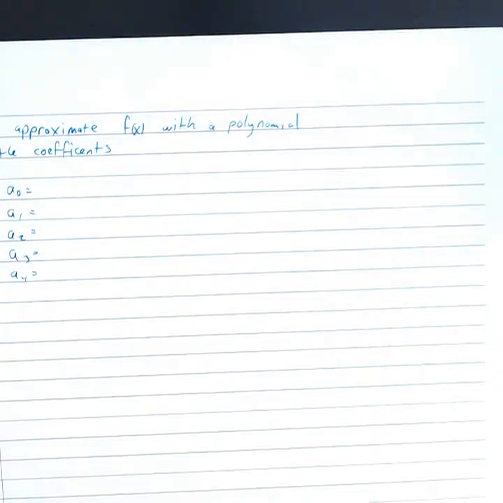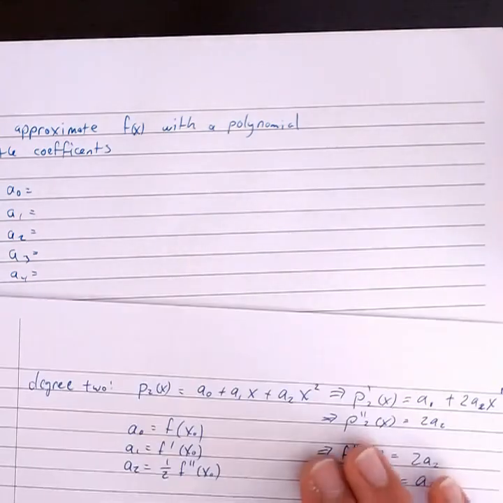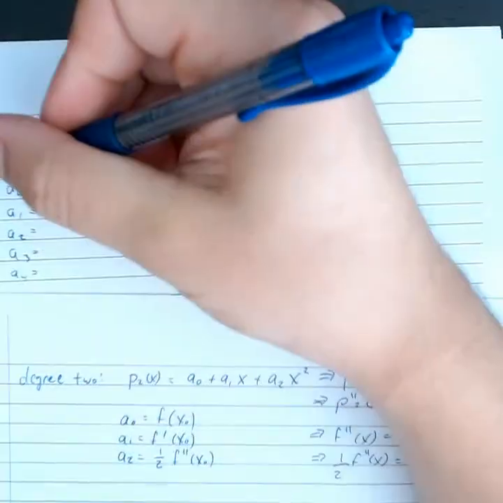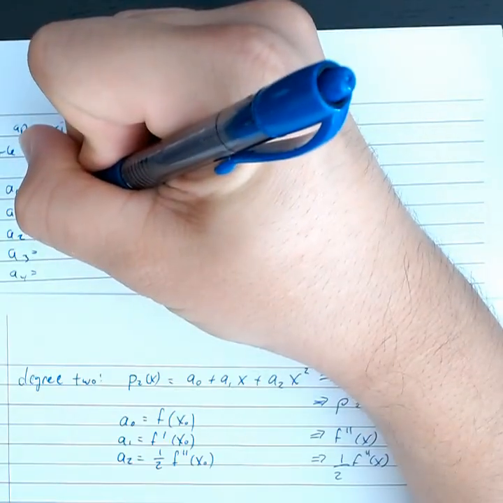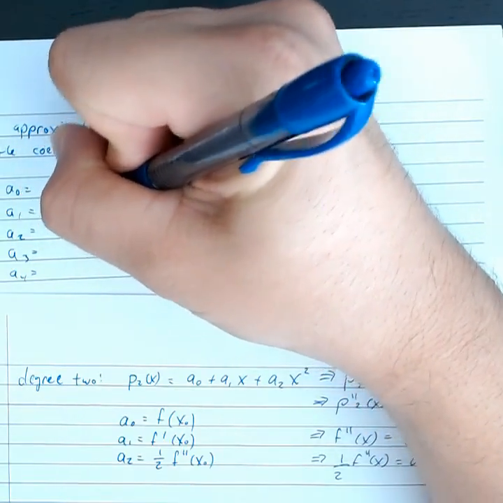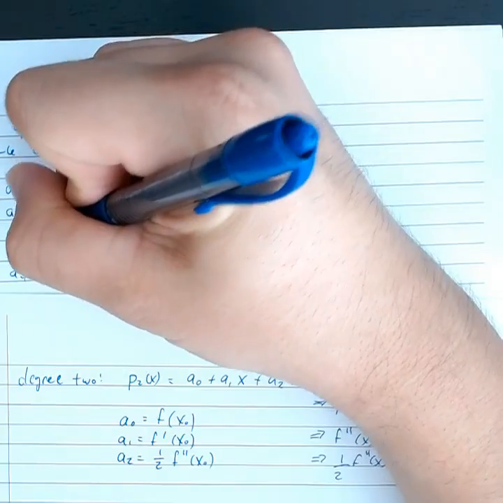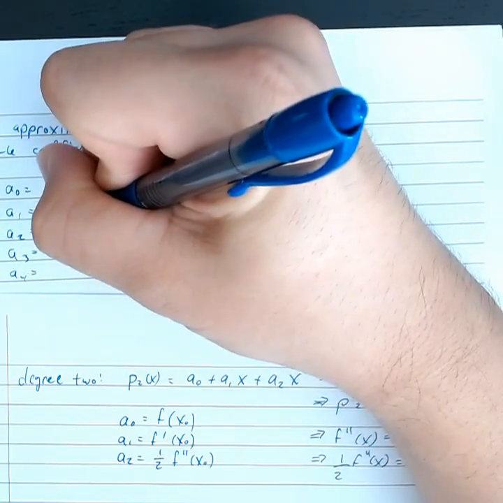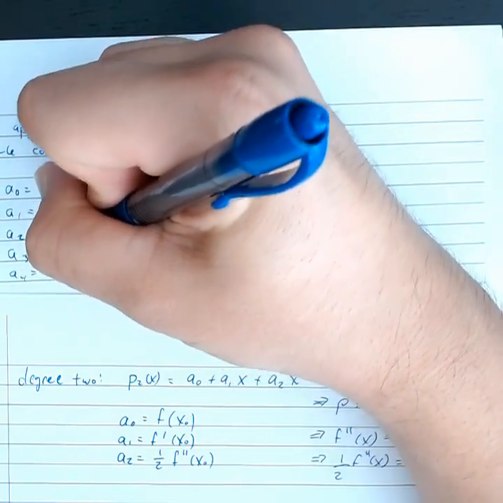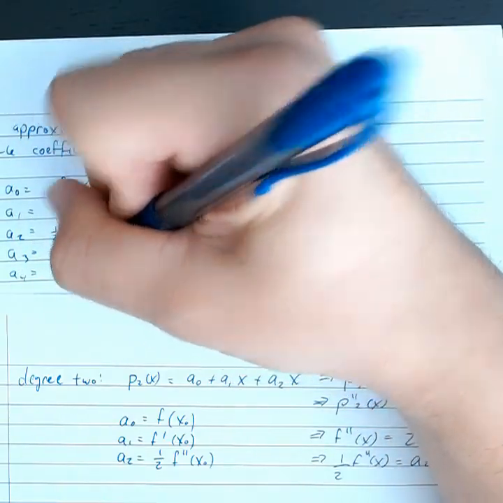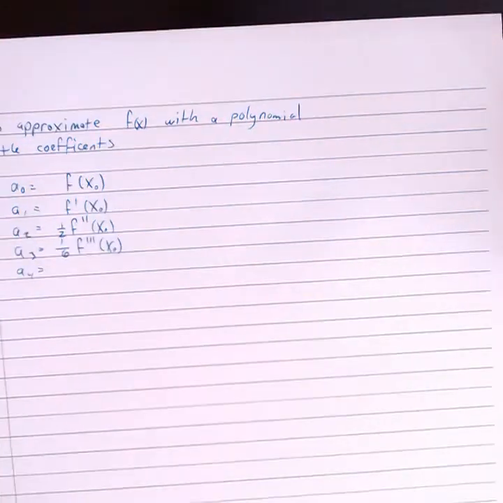From our previous examples, we saw that that was f of x naught. We saw that was f prime of x naught. We saw that was 1/2 f double prime of x naught. And we saw that was 1/6 of f triple prime of x naught. Here, I'm going to leave that one blank for a second.